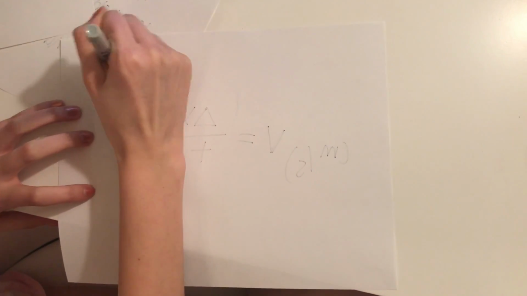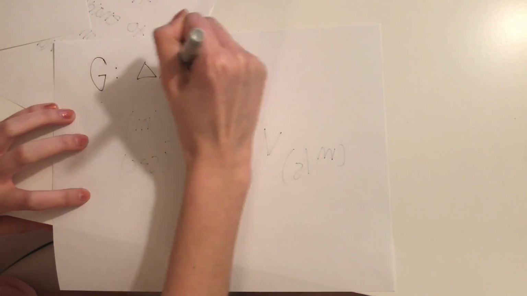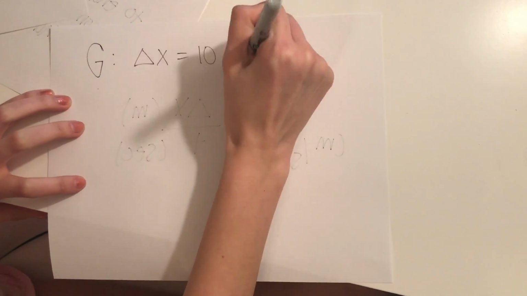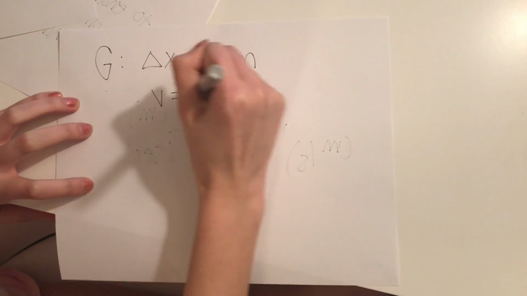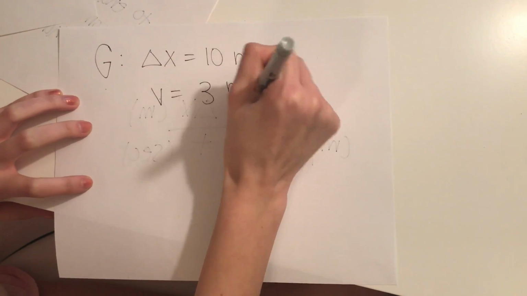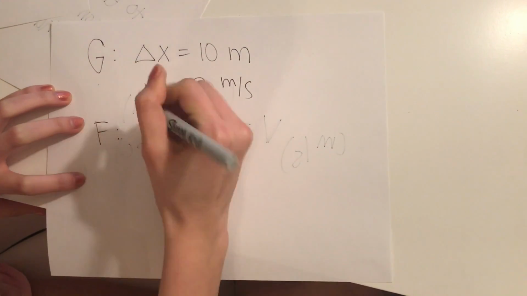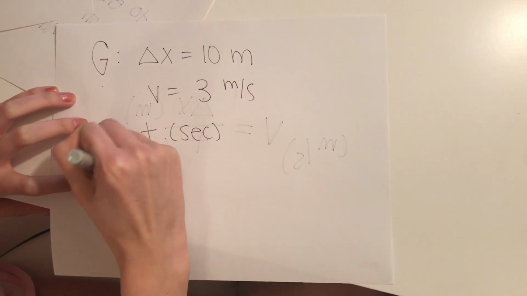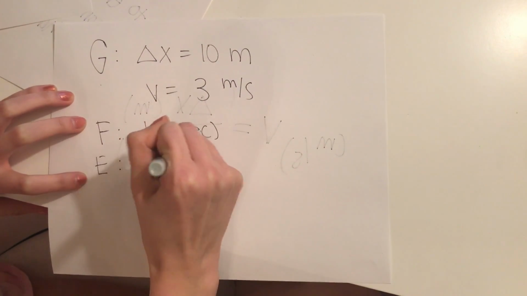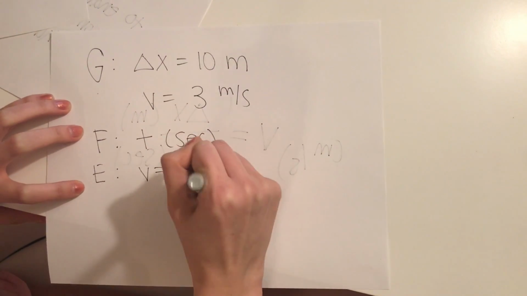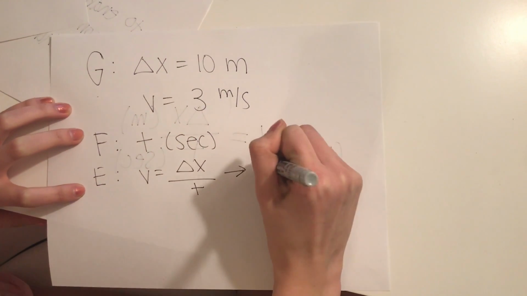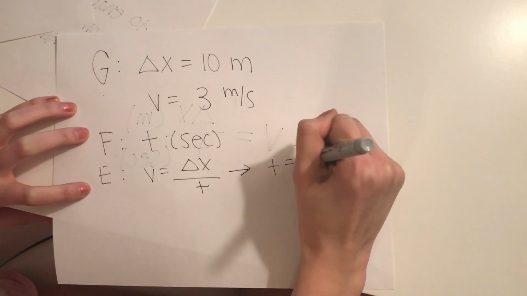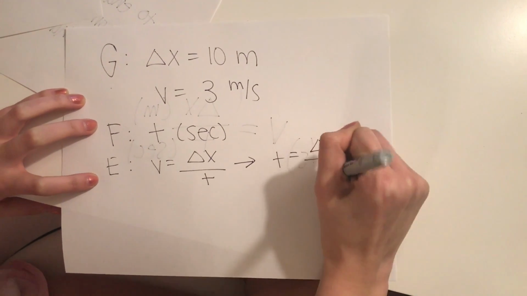The first thing you're going to do is write out your given, what you find, your equation you're using, and how to solve it. For given, delta x is equal to 10 meters, and you're also given that velocity is equal to 3 meters per second. You find t, time, in seconds. The equation you use is velocity equals delta x over time, delta x equals distance, and you can translate this into time equals delta x over velocity.